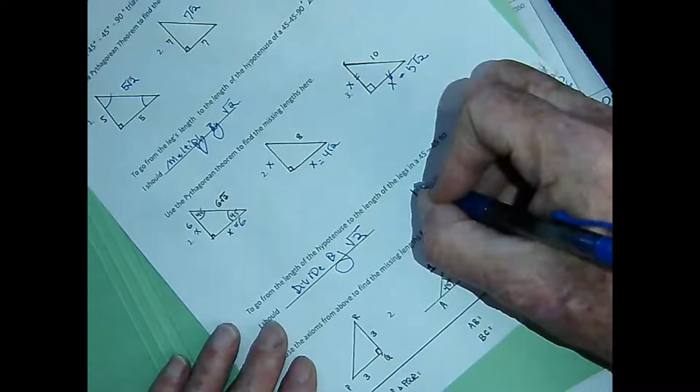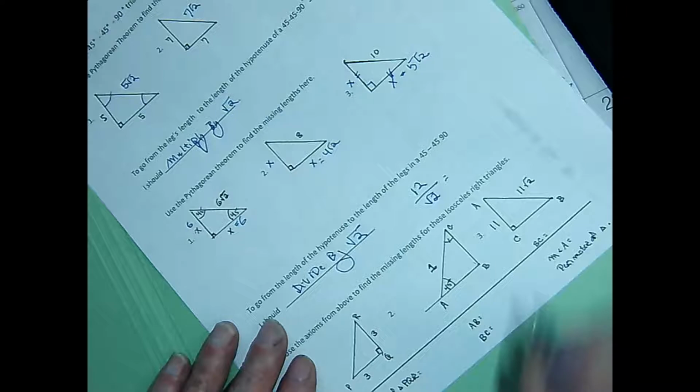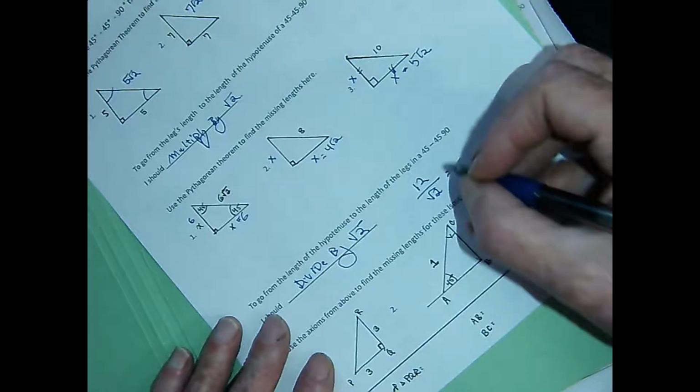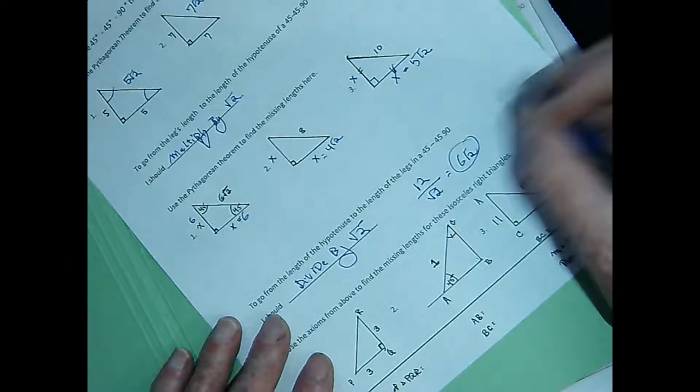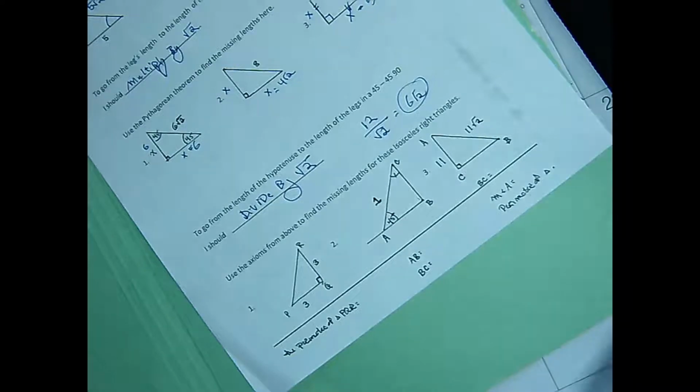Just for a little look, what's 12 divided by the square root of 2? Once you work on that for a second, I can turn the computer off and you can think about that, but it's going to be 6 square roots of 2. Real quick, real easy. You'll get used to doing that nicely. Then there's a couple of questions on the bottom of the page. We're just going to touch a couple of bases.